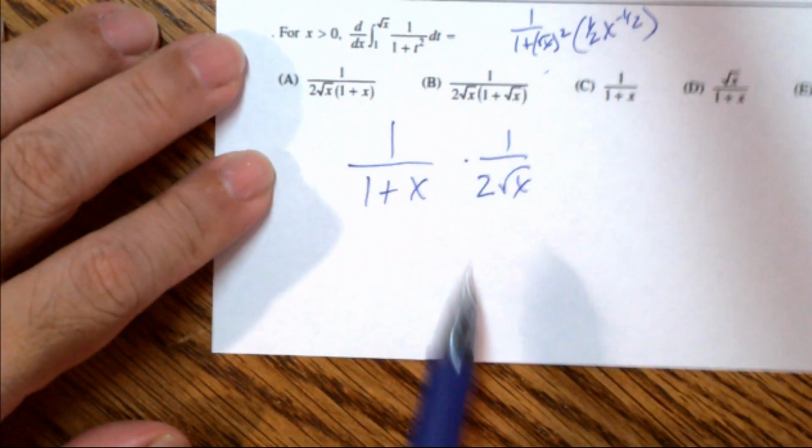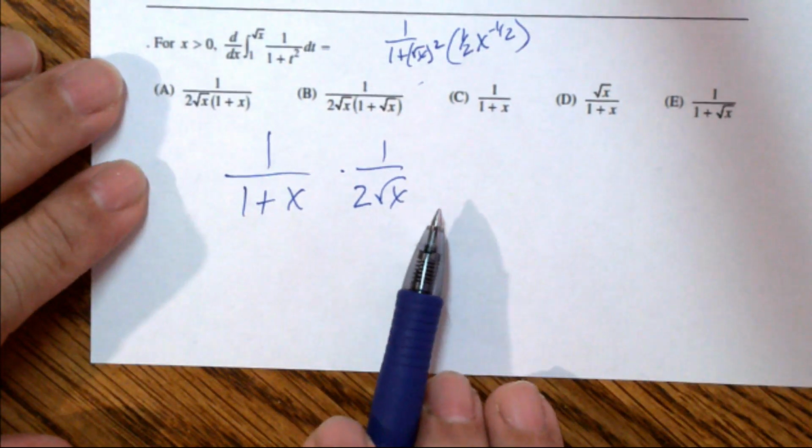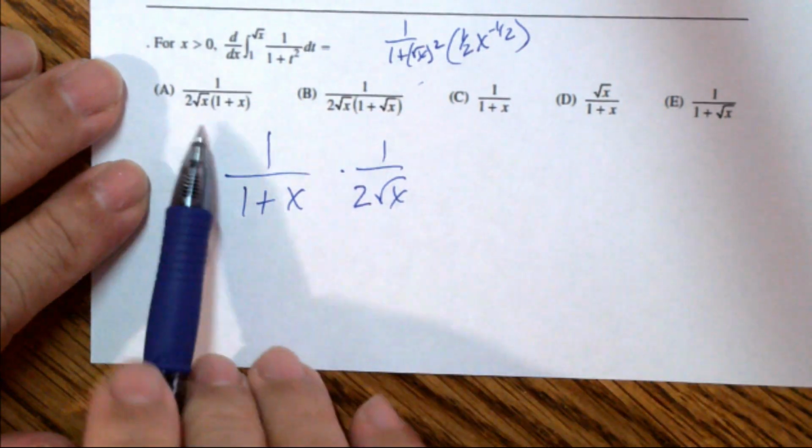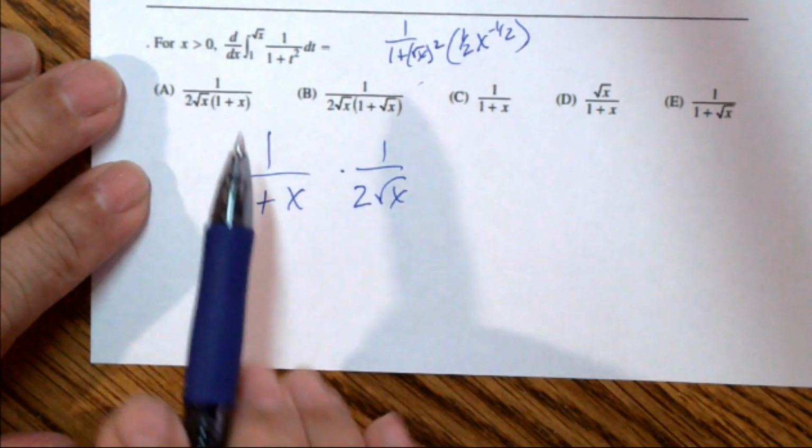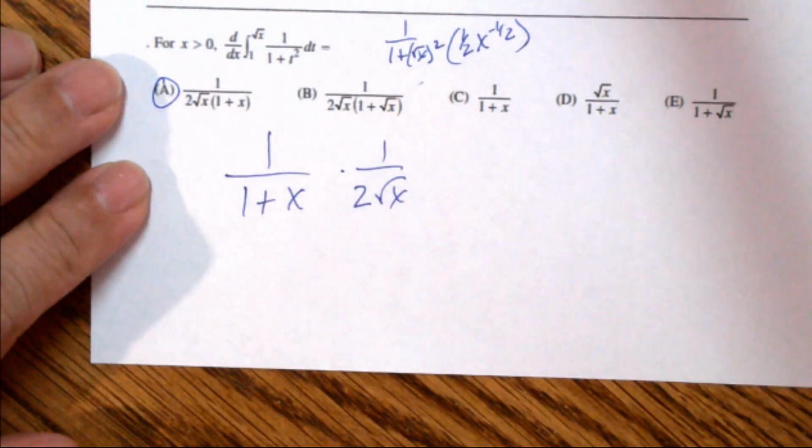And can you see which one this is going to be? So I have a 1 over 2 root x here and then 1 plus x. So the answer is A. All right? Let's go on to 13.